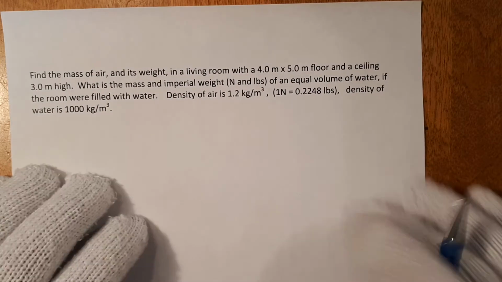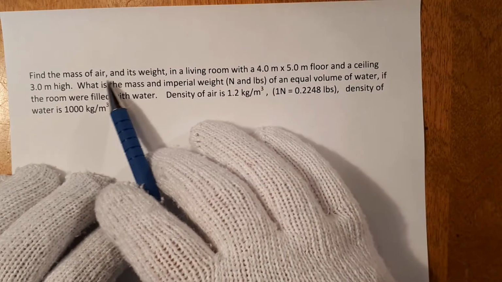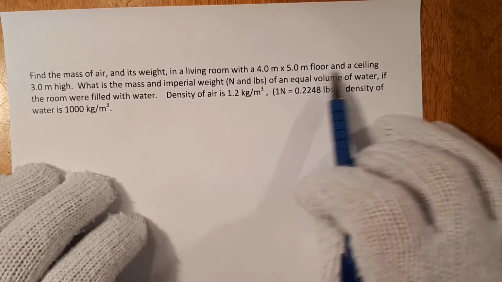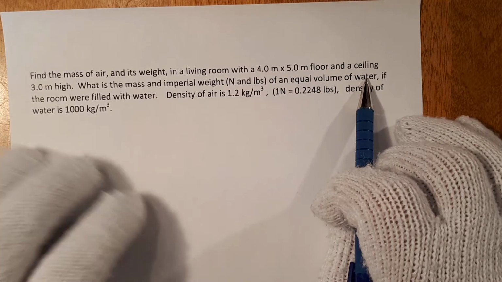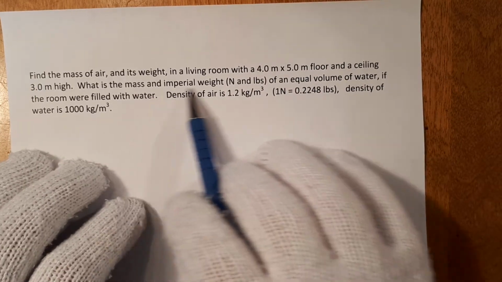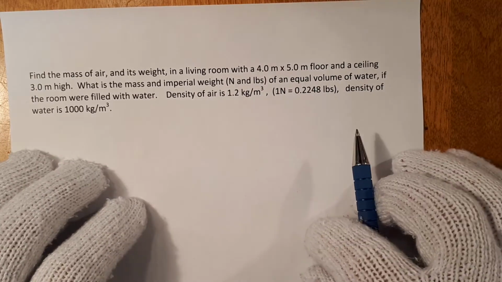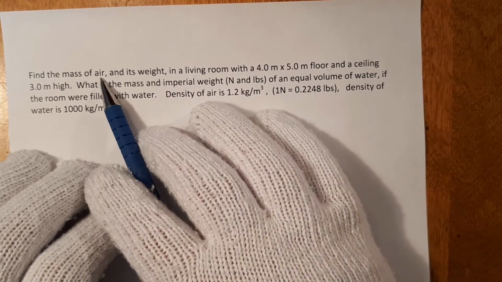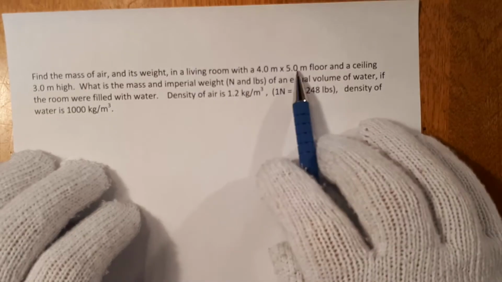Let's have a look at this word problem. Find the mass of air and its weight in a living room with a 4 by 5 meter floor and a ceiling that is 3 meters high. For the rest of this word problem, I will leave that for you to contemplate. But I'm only going to solve this first part. I'm going to find the mass of the air in this room.